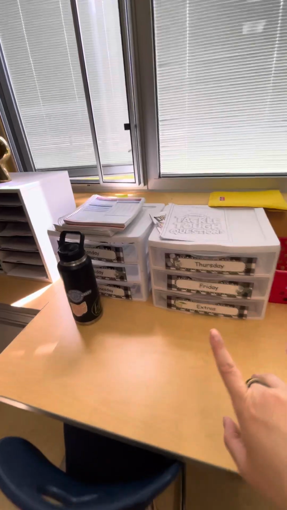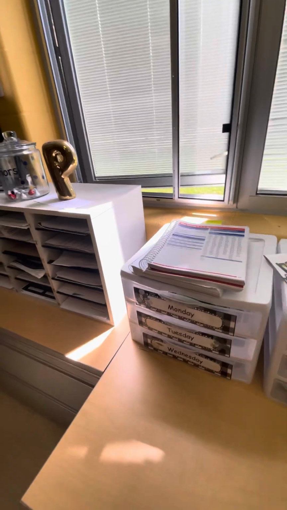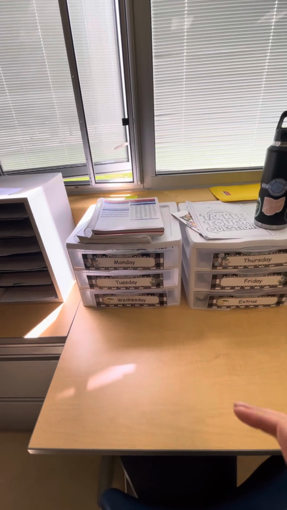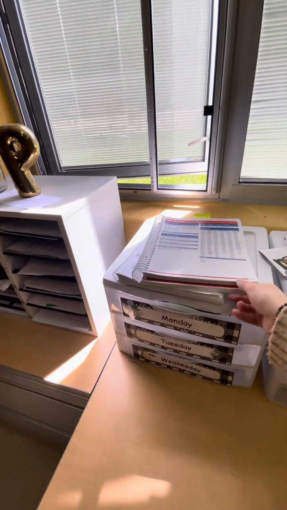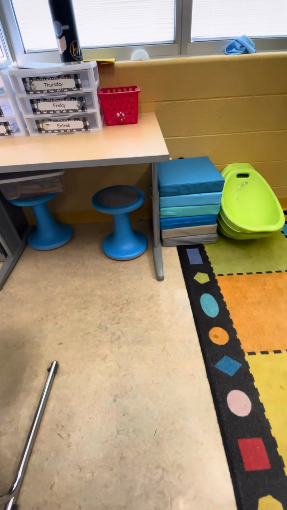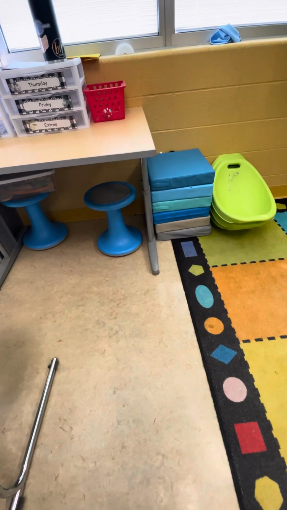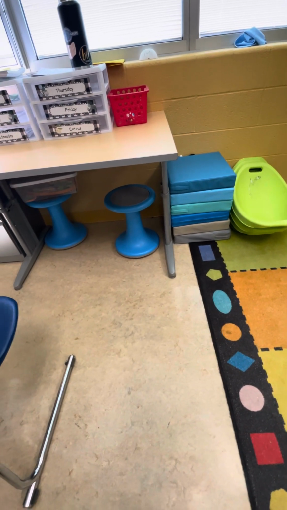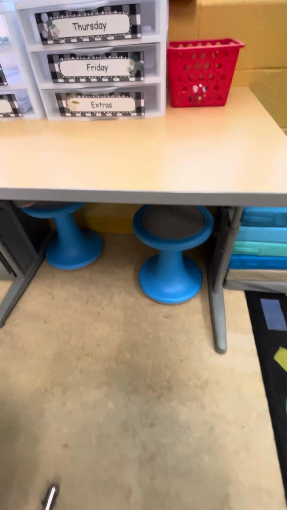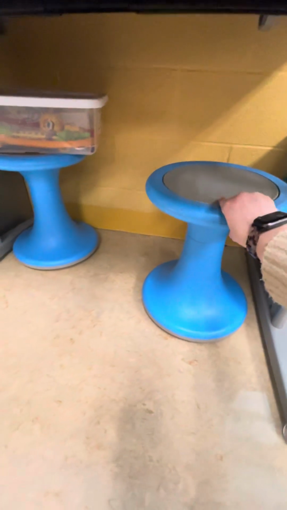So this is where I keep my lessons for each day of the week. I keep this in here in case of any loose papers. I also keep my manuals over here. And then below this is where I keep my flexible seating. So students are allowed to use this after I teach our intro and mini lesson, and when they're working independently, they can go and work on there. So these chairs, I call them my wobble chairs. They have a rounded bottom.